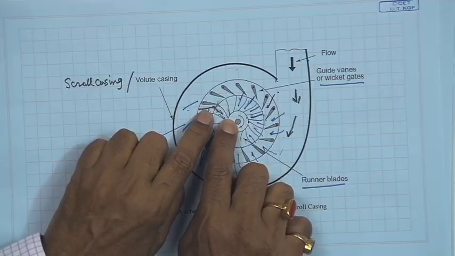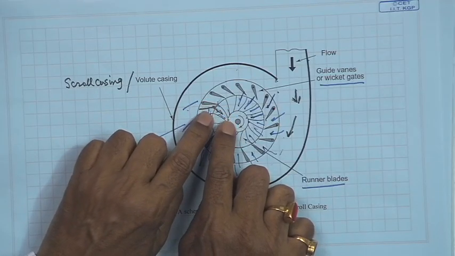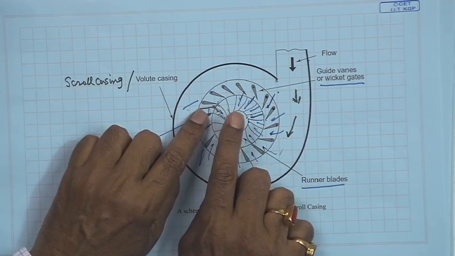So, with this concept in the background, let us draw a Francis runner blade. This is the blade and this is the height, for example, the height of the blade, which also varies from inlet to outlet. I will explain afterwards that the height of the blade increases from inlet to outlet.